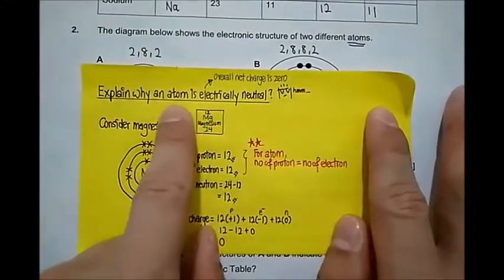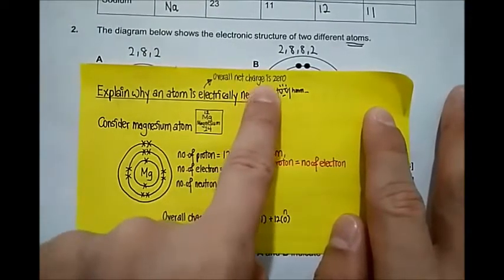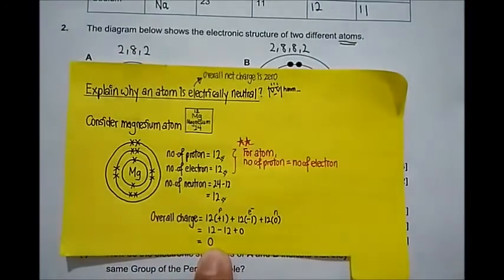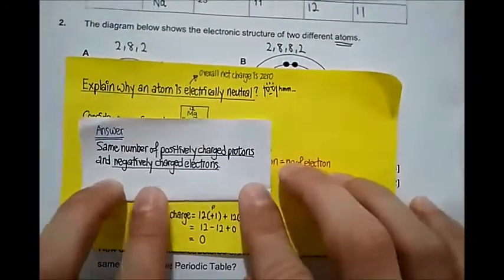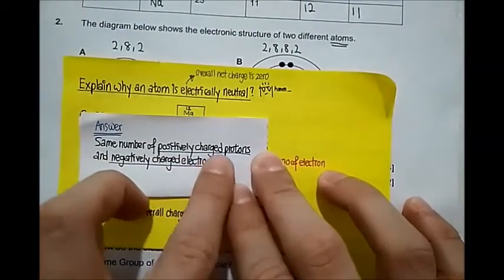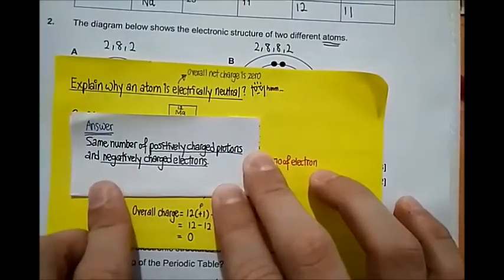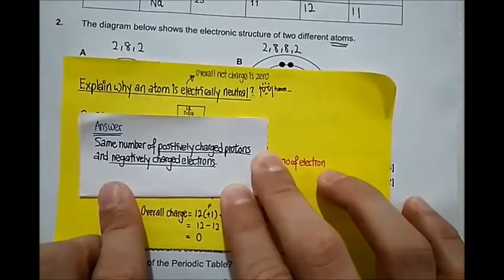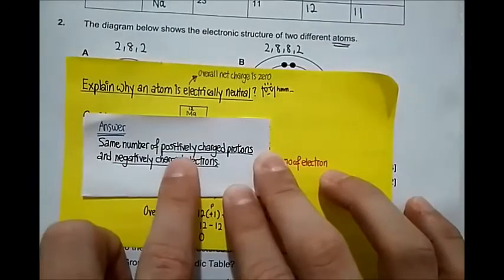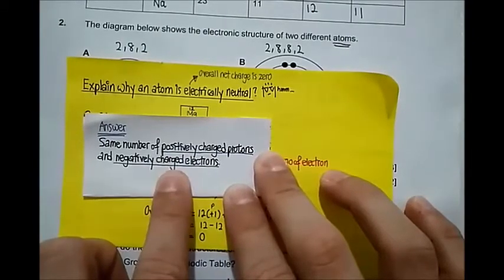Another way to say why an atom is electrically neutral would be saying that the overall net charge of the atom is 0. So to answer this question, this will be the answer. An atom has the same number of positively charged protons and negatively charged electrons. Note that if you write the atom has the same number of protons and electrons, you will get 1 mark instead of the full credit. You need to indicate that protons are positively charged and electrons are negatively charged to get the full credit.